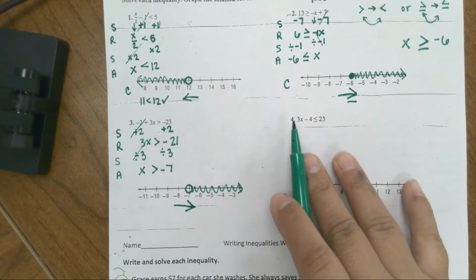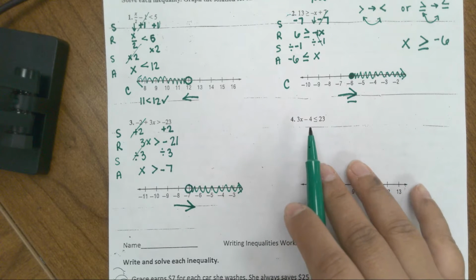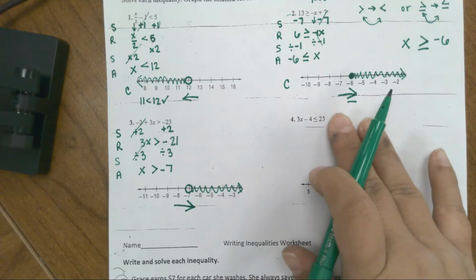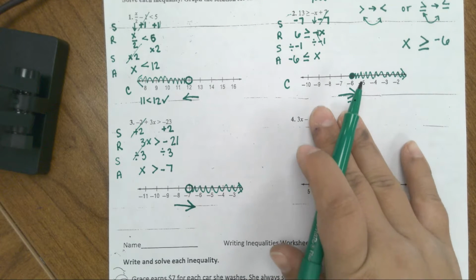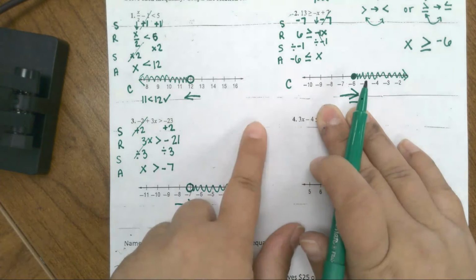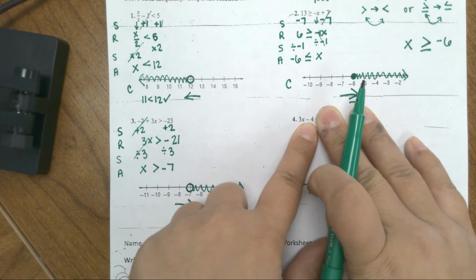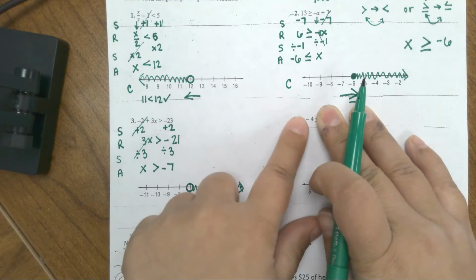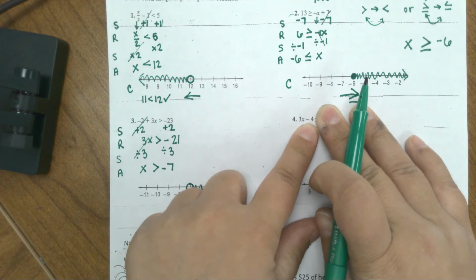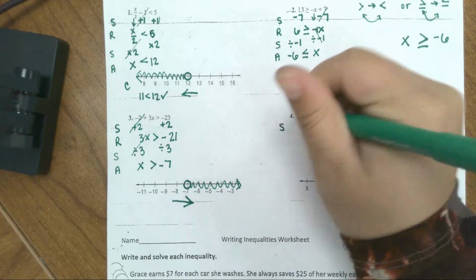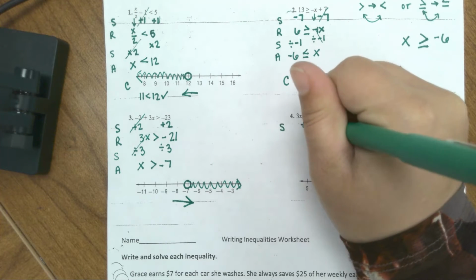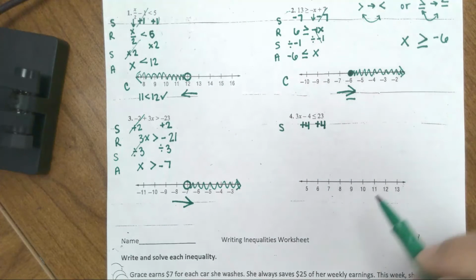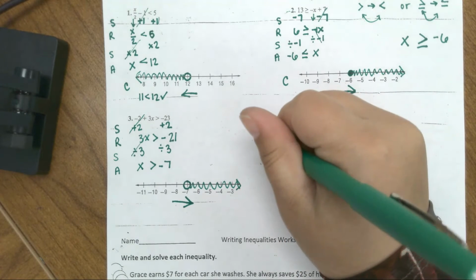And number 4, we have 3x minus 4 is less than or equal to 23. So our first thing is to locate the side with the variable. So the 3x minus 4, we need to get rid of this minus 4 because it's a constant. So for our step, we're going to add 4 to each side. That's going to give us the result.